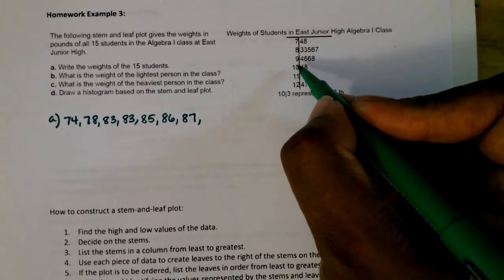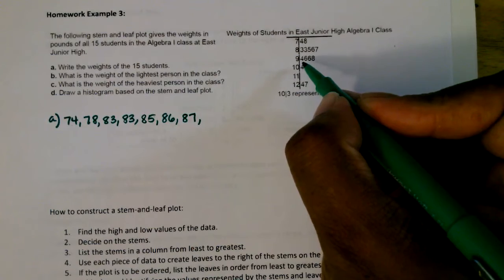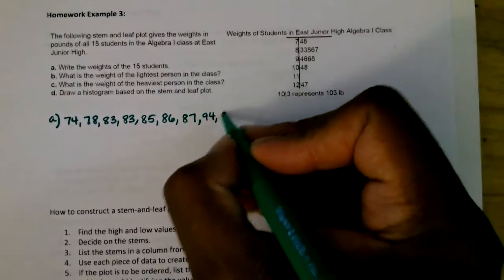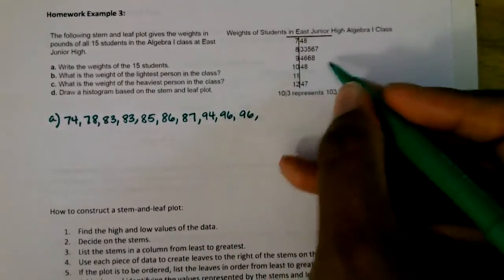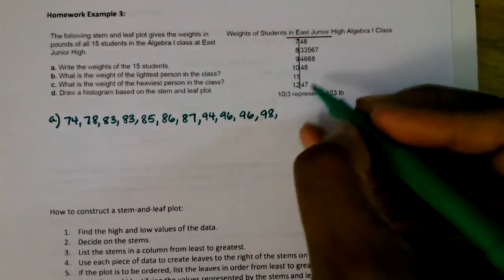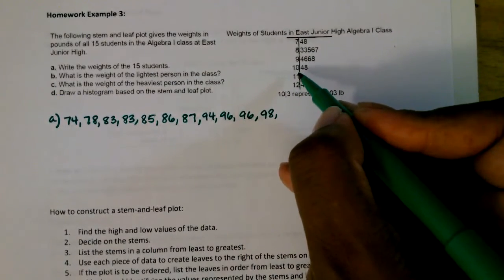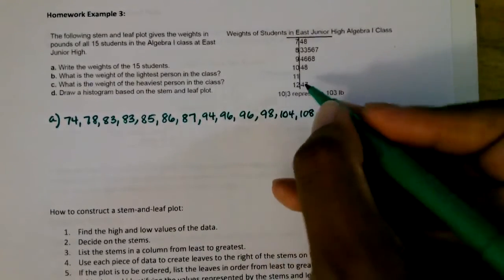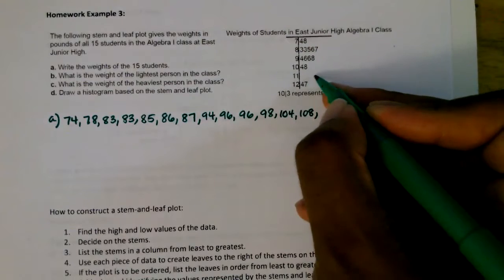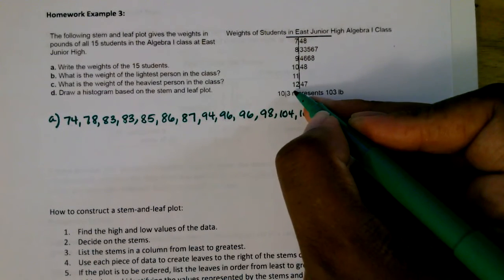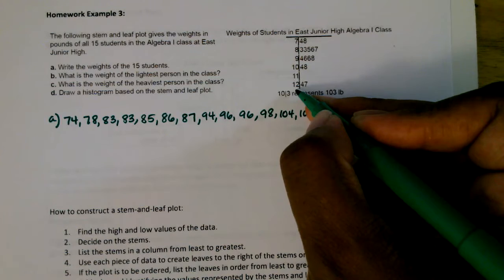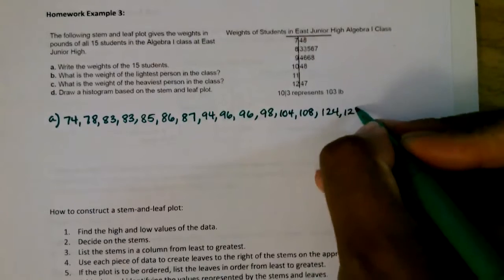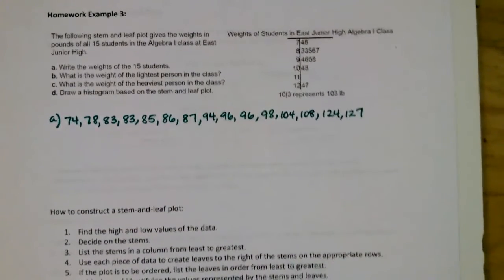And then for the 90s, the 4 after that bar represents 94. And then 96. Then you got another 96, and then 98. And then for the 10, that represents 100. So this is going to be 104 and 108. All right, for the 11, there are no leaves after the 11. There is for 12, that represents 120. So you got 124 and 127. All right, so those are the weights of the 15 students written out.